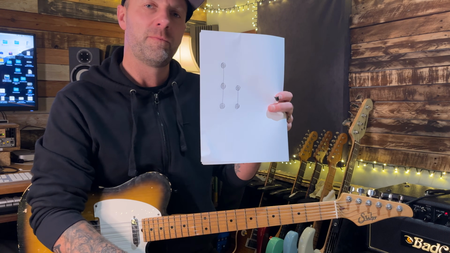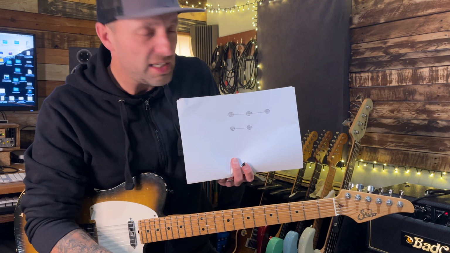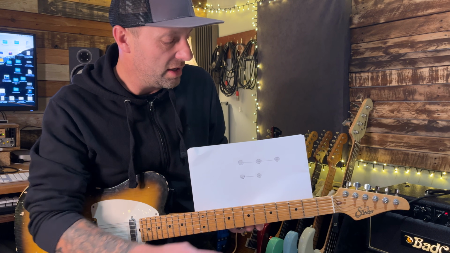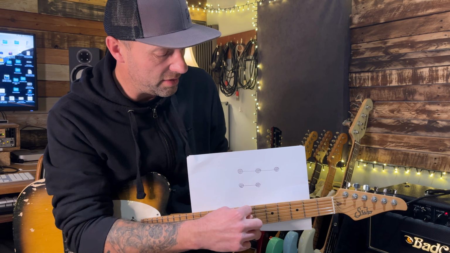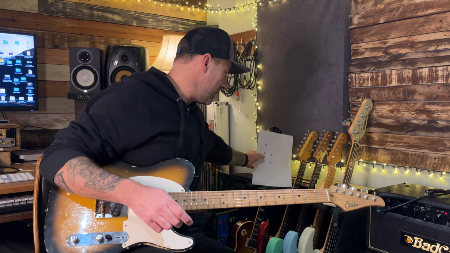It's almost like a sort of H pattern, if you want to see it like that, however you want to see it. But that's how I see it in my head. That's the shape I'm looking at on the fretboard. And all we do is take this shape and then we just move it down a set of strings each time. So let's do that.